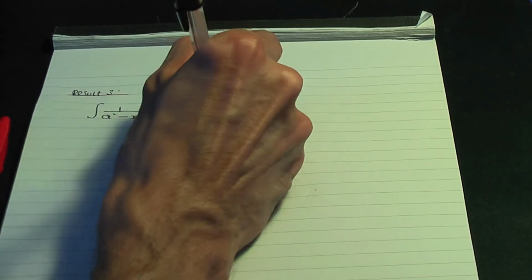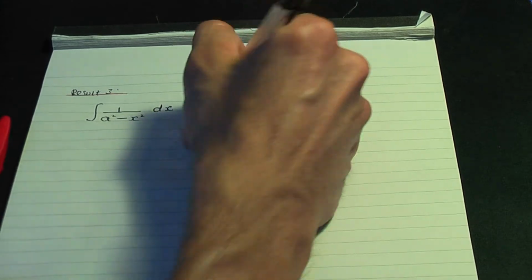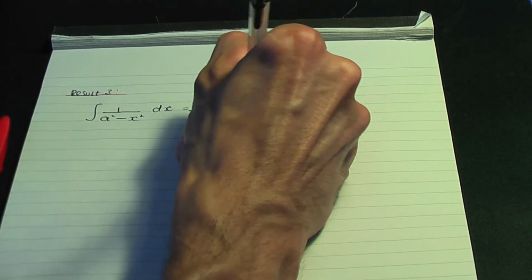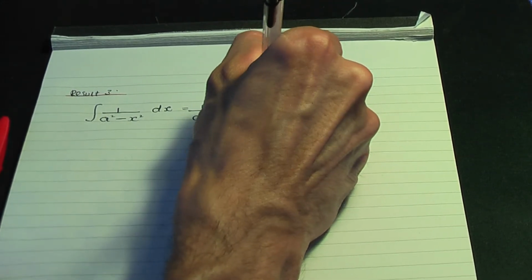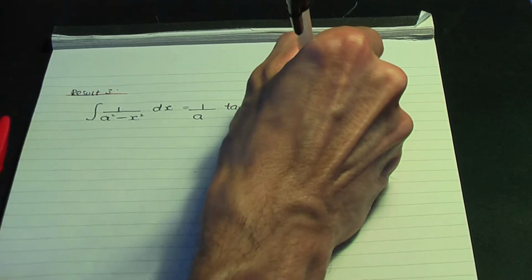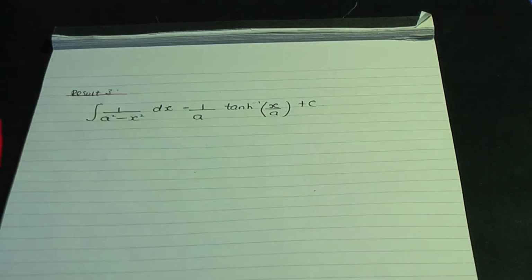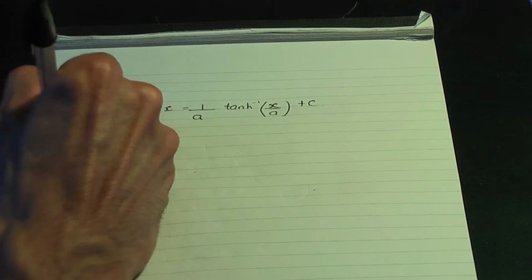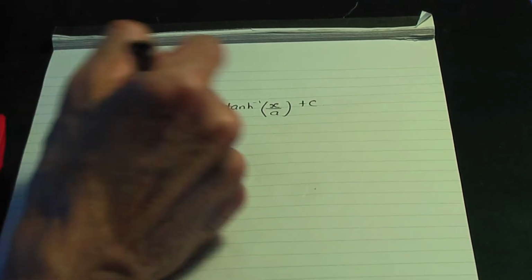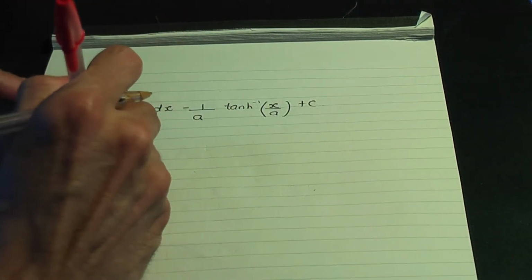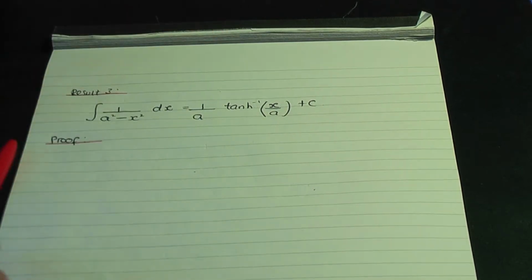So the result is, whenever you integrate 1 over a squared minus x squared, where a is a constant, with respect to x, the result is 1 over a hyperbolic tan inverse x over a, add c. Okay, so to prove this result, we're going to use hyperbolic substitution.